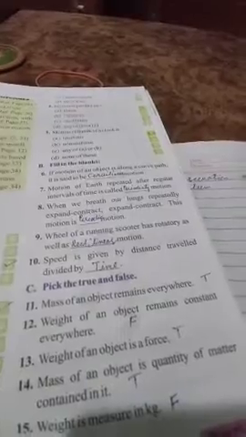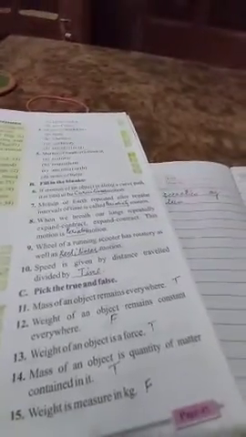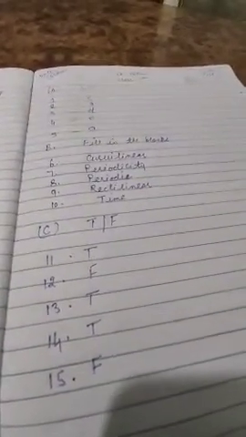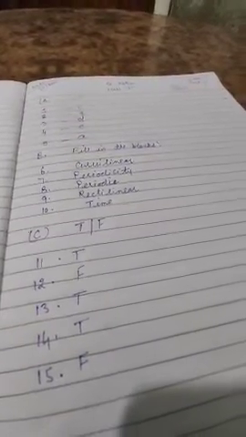Then move to the 13th one. Weight of an object is a force. The answer is true. Then 14th. Mass of an object is a quantity of matter contained in it. It is true. Then 15th. Weight is measured in kg. It is false because the SI unit of weight is Newton. Now you can go through it. 11th is true, 12th is false, 13 is true, 14th is true, 15 is false.